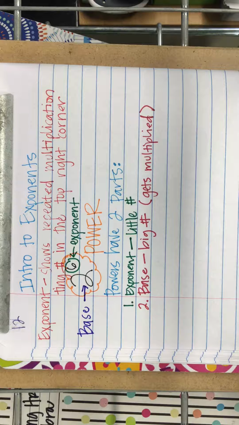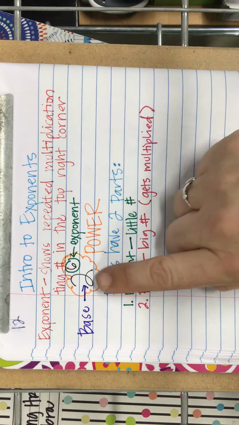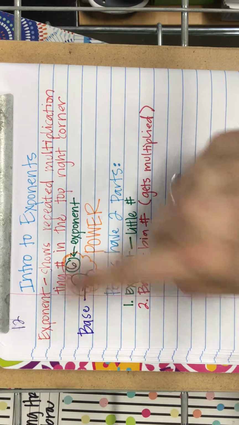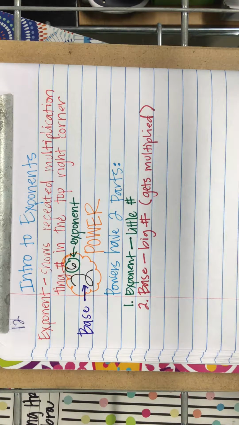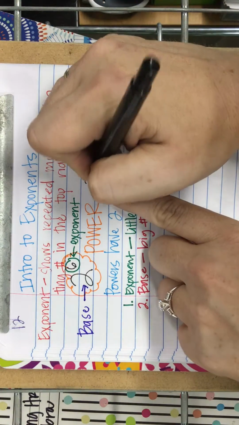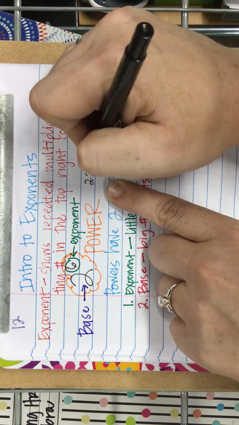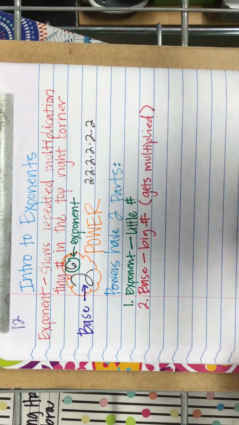The biggest misconception that students have is they start going too fast. They say that 2 to the power of 6, or 2 to the 6th, is 12, because by accident they do 2 times 6, instead of 2 times 2 times 2 times 2 times 2 times 2.